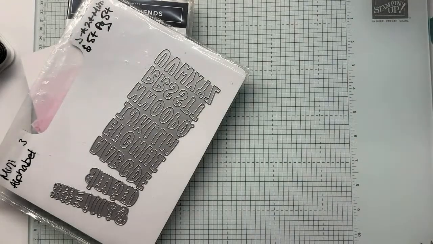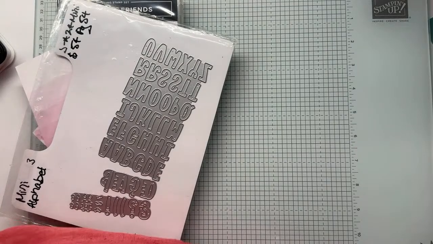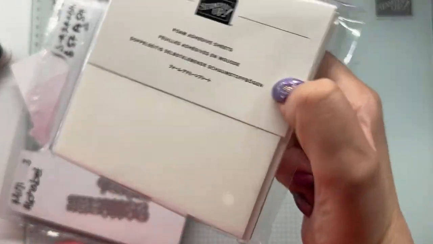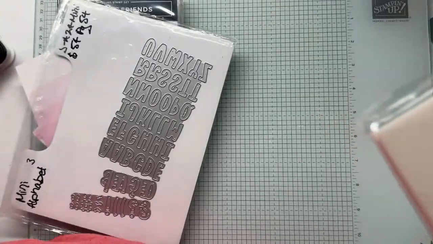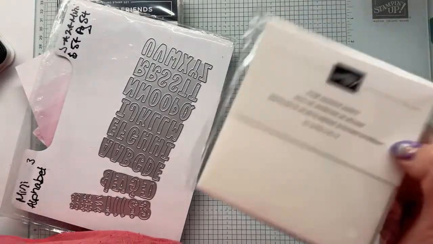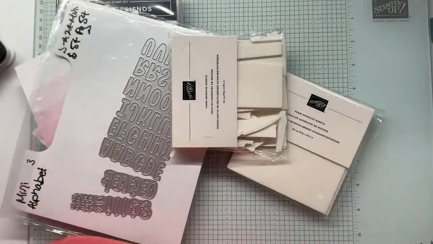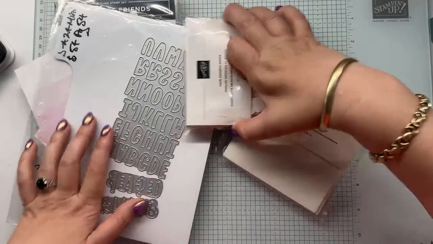So I want to use our foam adhesive sheets, but I think I've got a couple of packets actually. I've got a packet of scraps. So we shall see. And I'm okay about getting extra letters and stuff like that.